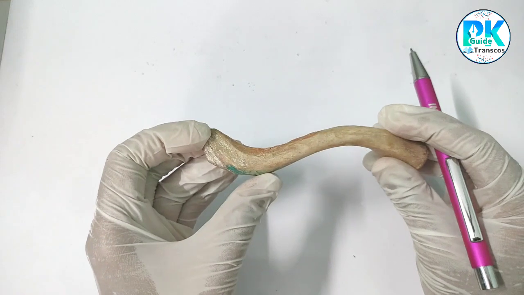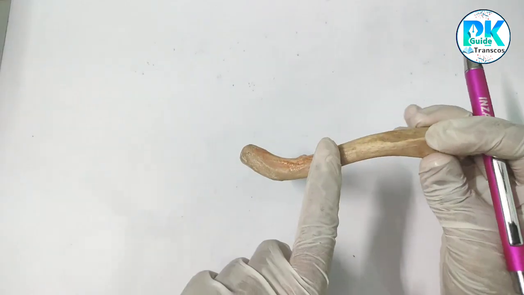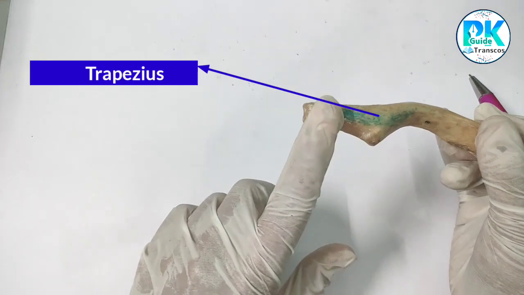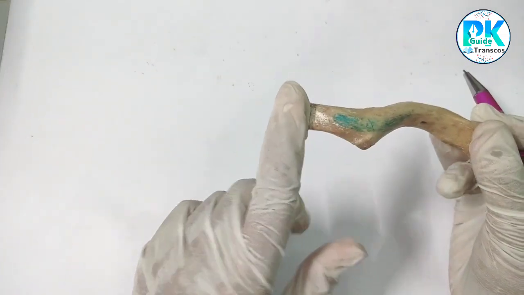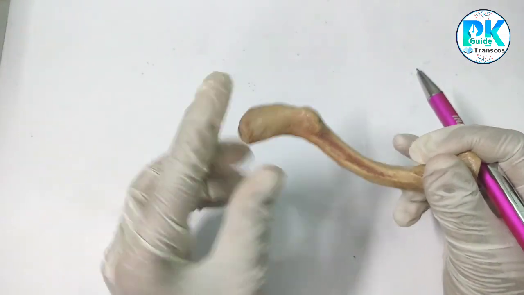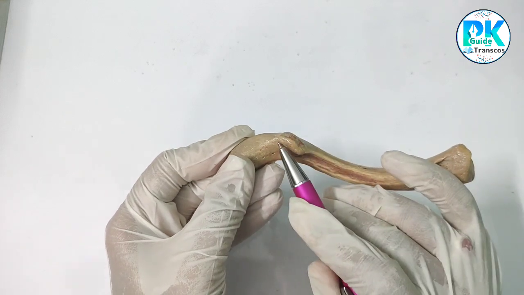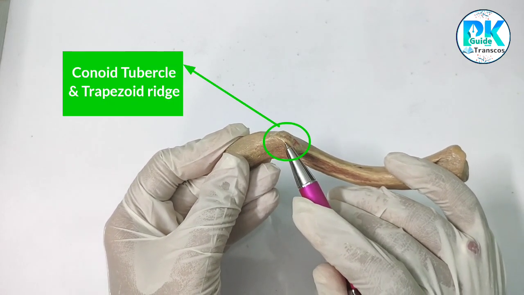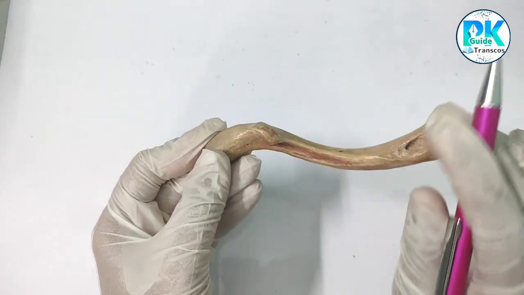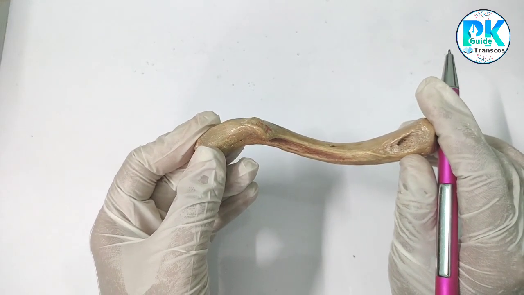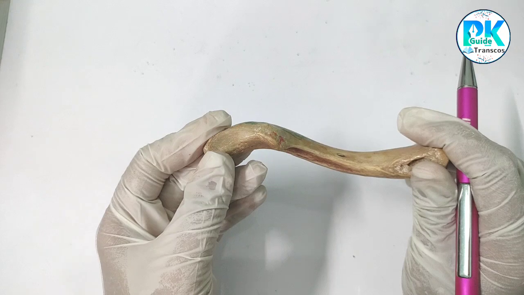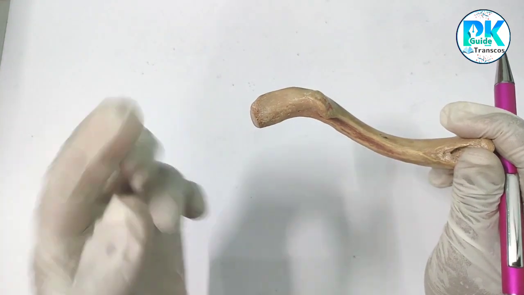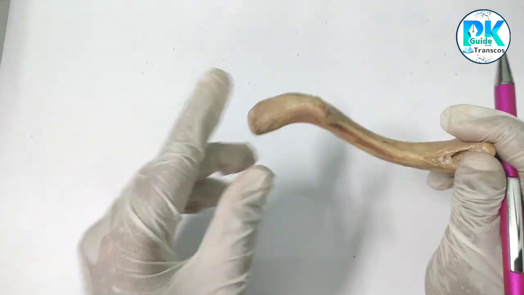Now for the lateral 1/3 part, the anterior border gives origin to deltoid. The posterior border gives insertion to the trapezius muscle. The conoid tubercle and trapezoid ridge give attachment to the conoid and trapezoid parts of the coracoclavicular ligament. As the name suggests, this coracoclavicular ligament connects the coracoid process of the scapula and the clavicle.